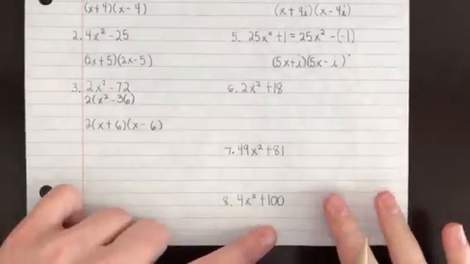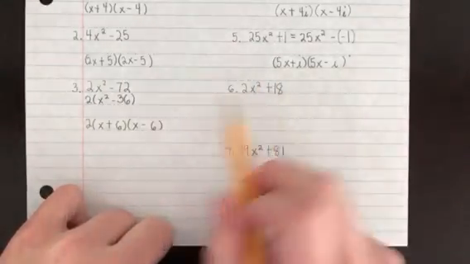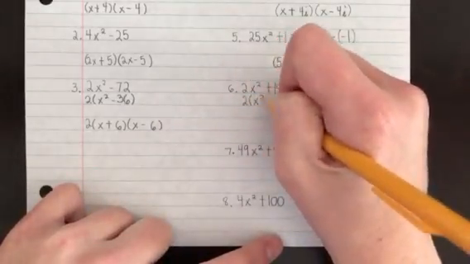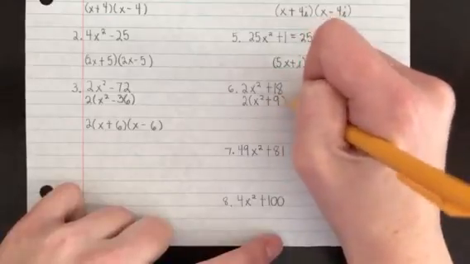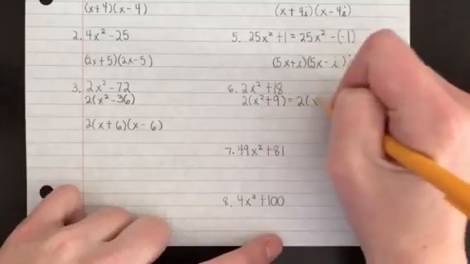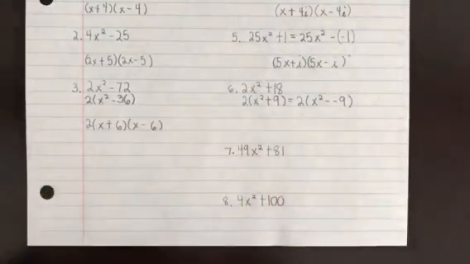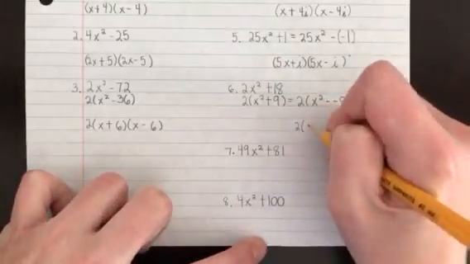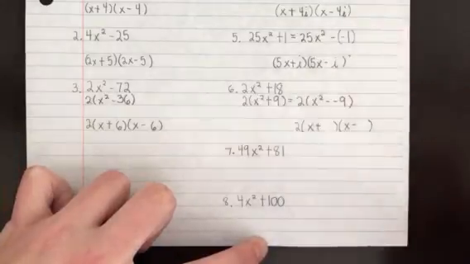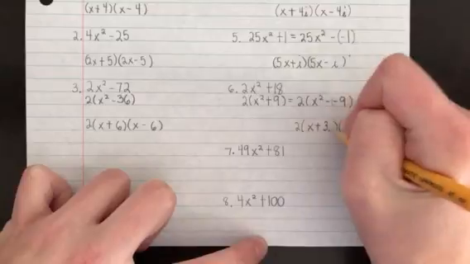And so likewise here on this one, I don't quite have perfect squares, but maybe I will. Let's go ahead and factor out that GCF of 2, and then what do you know? Perfect squares, but I need to manipulate it. So 2, x squared minus negative 9. Now I'm going to have 2, x in front, one plus, one minus. The square root of negative 9 is 3i.